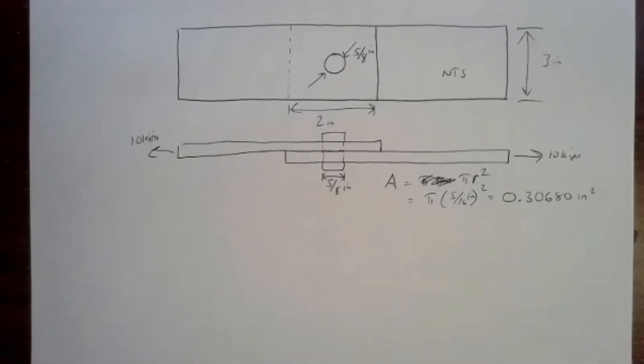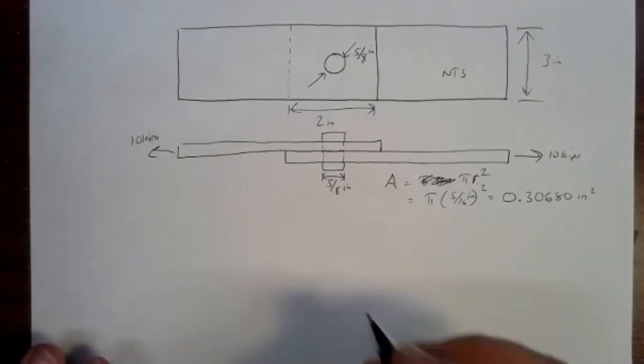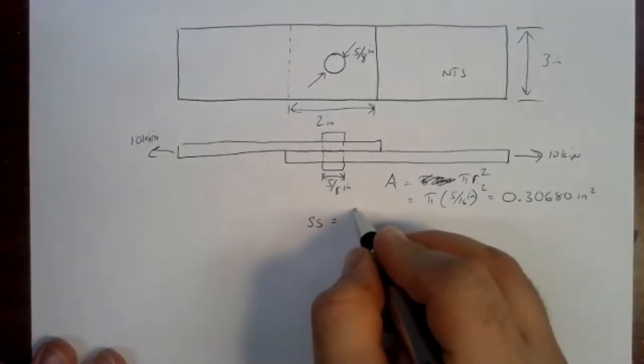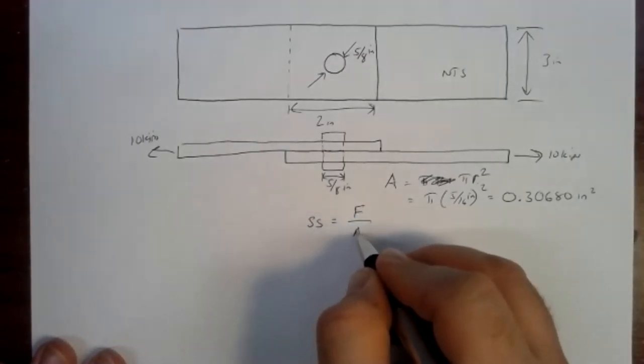So 0.30680 square inches. So a little bit less than a third of a square inch. Not a lot of area there. The shear stress is the force over the area.